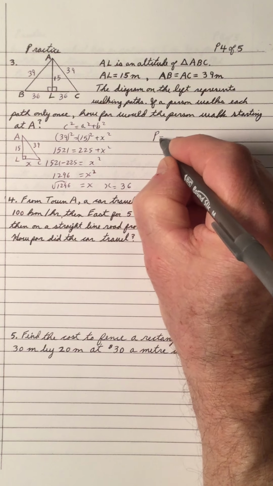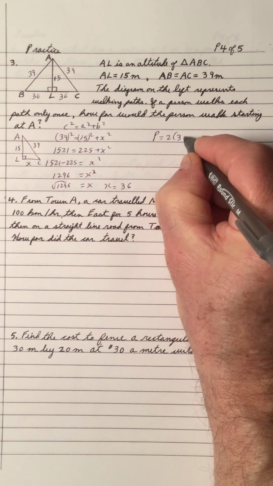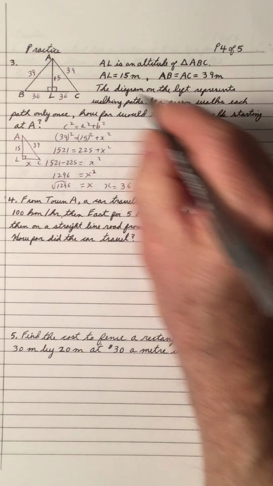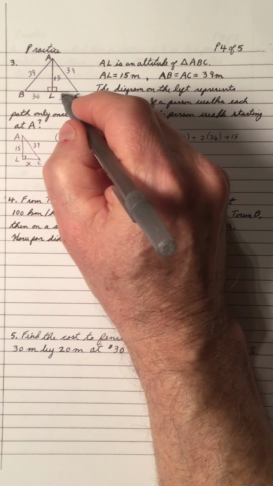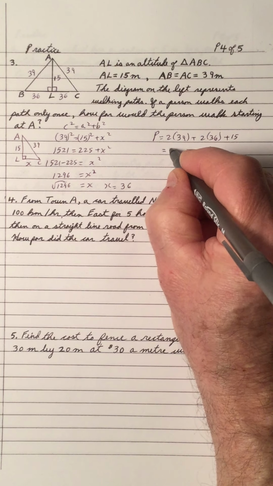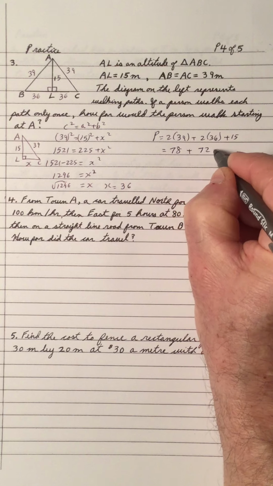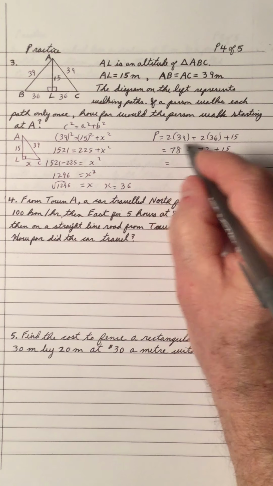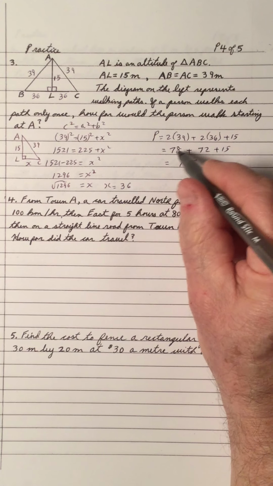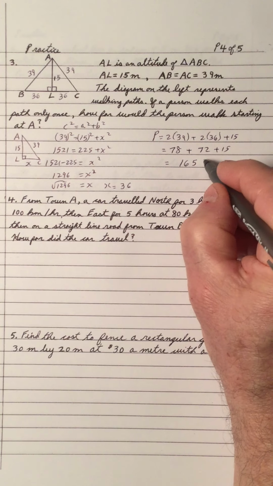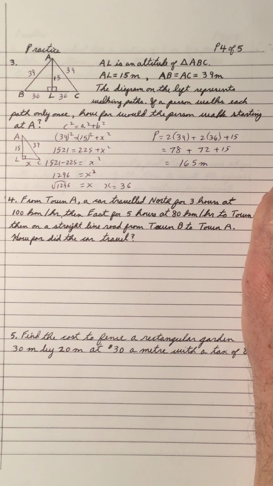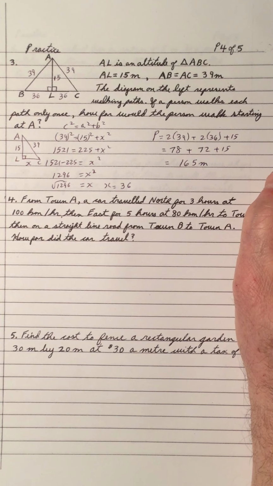So what the perimeter is, and what we have is, we have two 39s, we have two 36s, and we have one 15. So 39 and a 39, 36 and 36, and 15. So if we walked around, that would be 78, that would be 72, and 15, and add all that up, and you get 165. That's 150 right there, plus 15 is 165, and we have the units as meters. So the perimeter of this problem is 165.